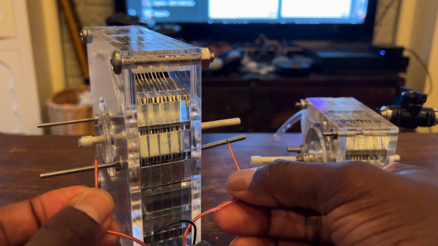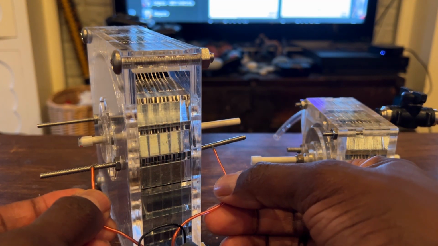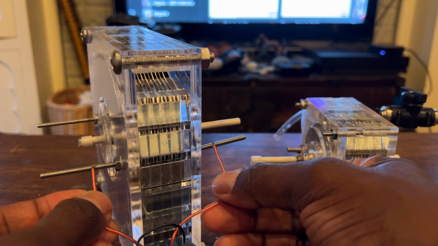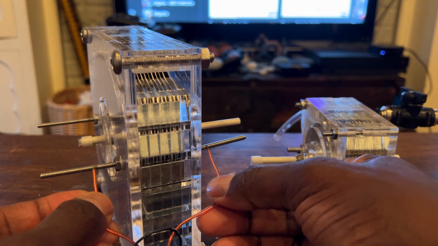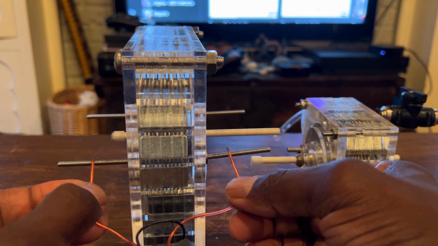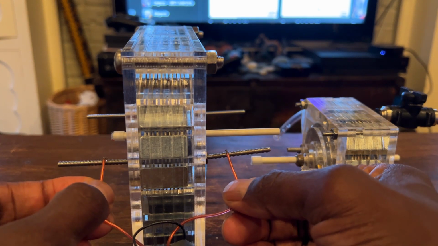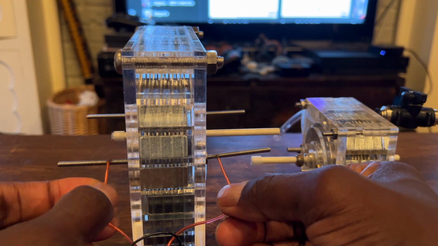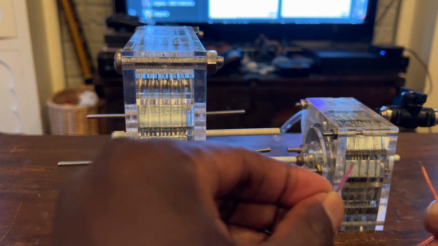Now let's see if I can get at least one spark. There we go. Okay, so we're getting a spark across that one.